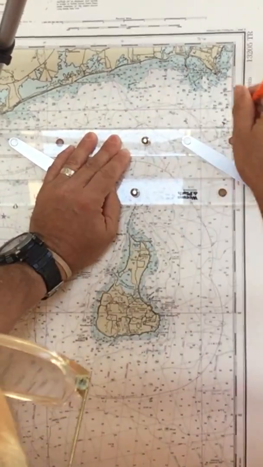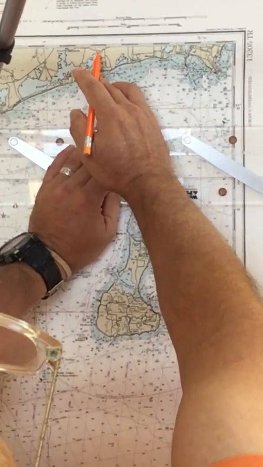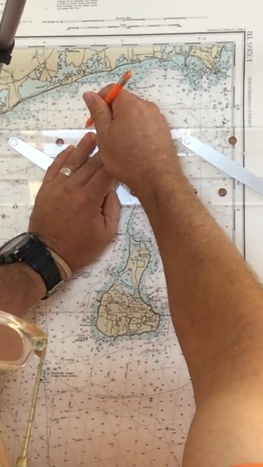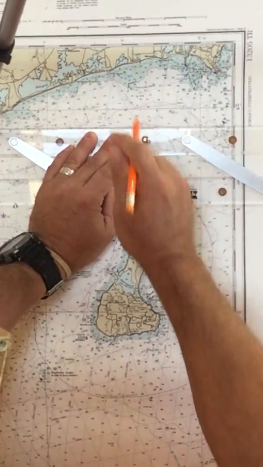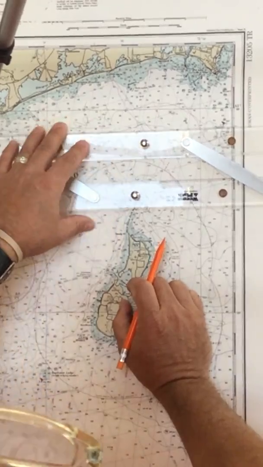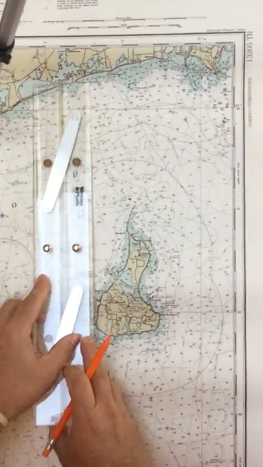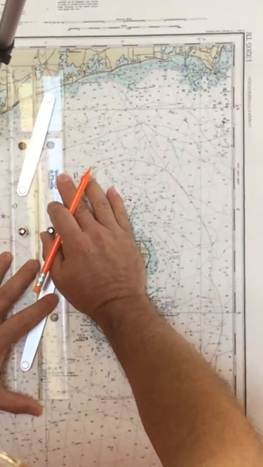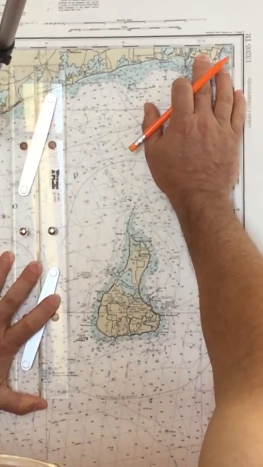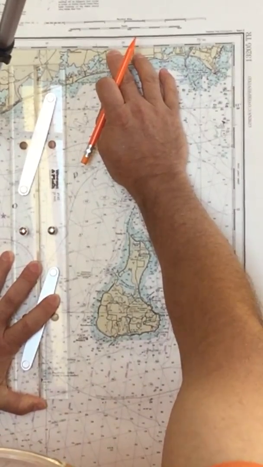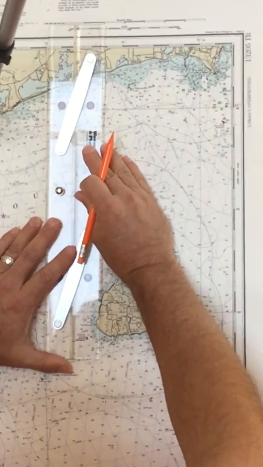Now I don't need to draw a really long line, I can look at the mark that I made and I can determine about where to draw the line, and then I do the same thing in the opposite direction. So here I'm looking for 71 degrees and 36.8 minutes, so I have a mark.